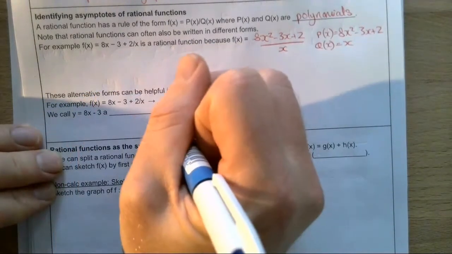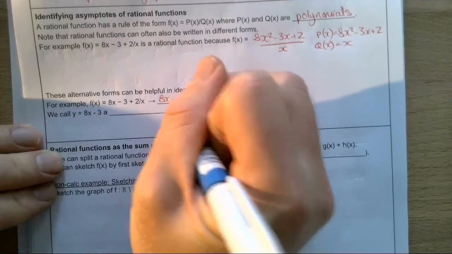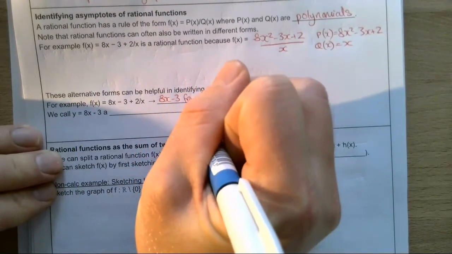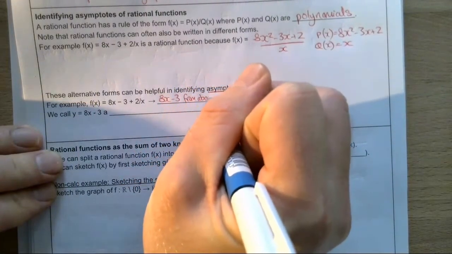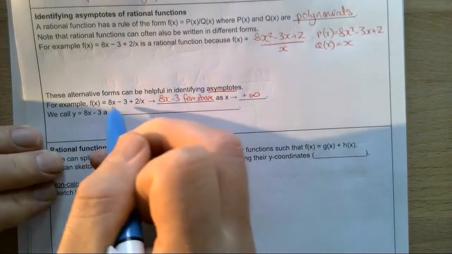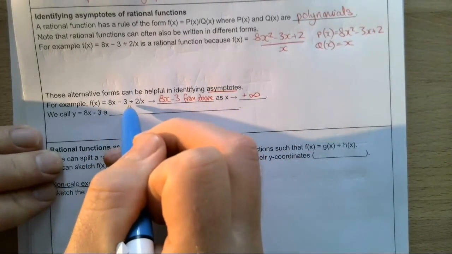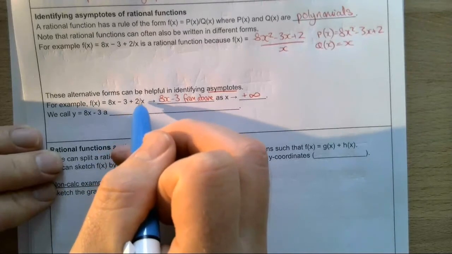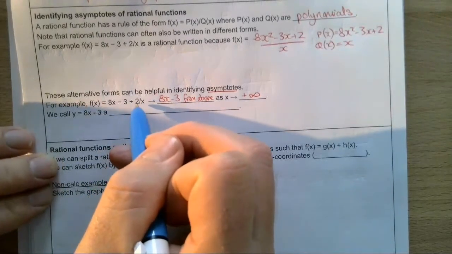So f of x is going to get closer and closer to 8x minus 3 from above. Why from above? Well, it's always going to be equal to that, but then plus an extra small positive quantity.